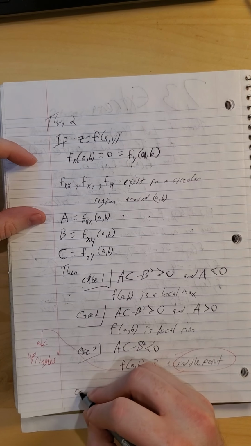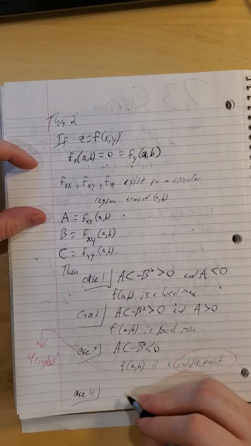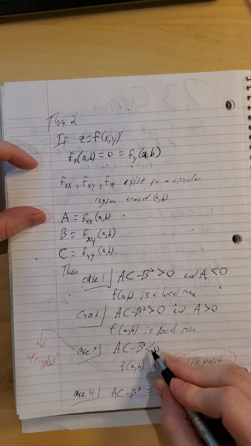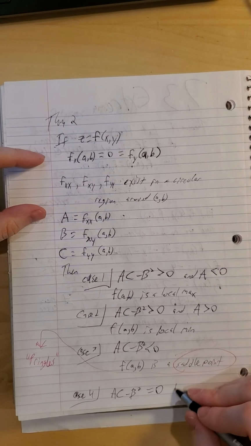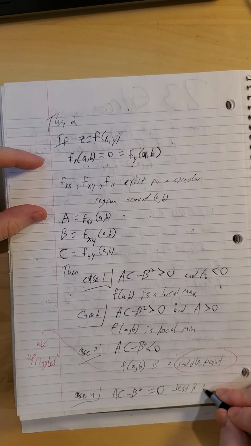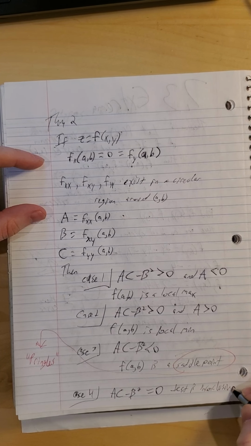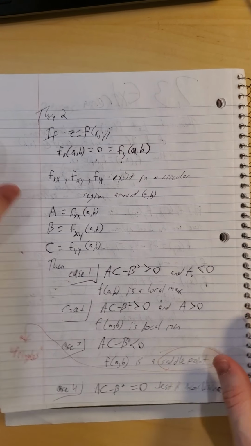And case number 4, AC minus B squared is, the only thing we haven't covered, actually equal to 0. Test is inconclusive. So you would just need other means to test it.